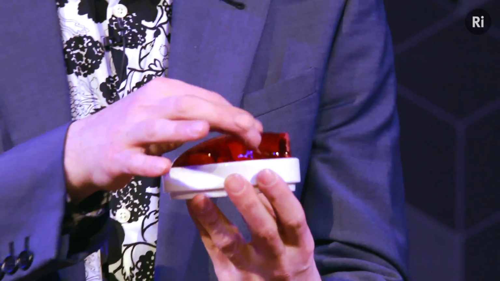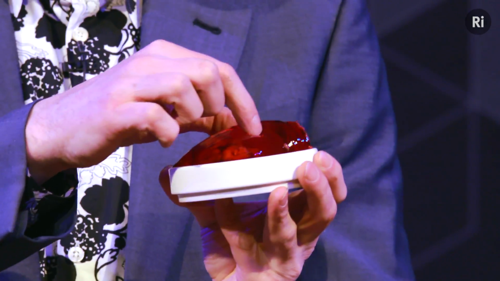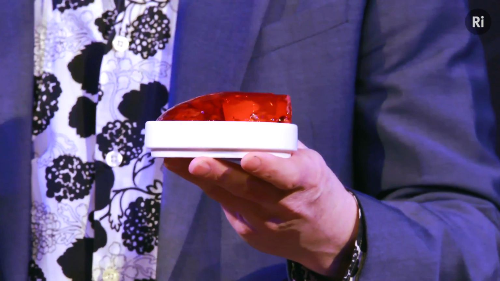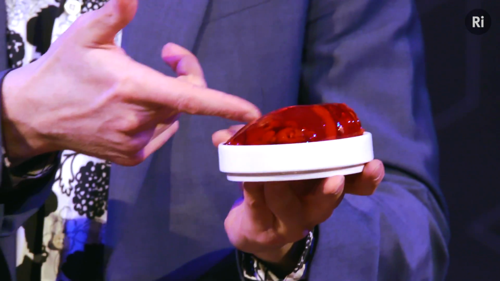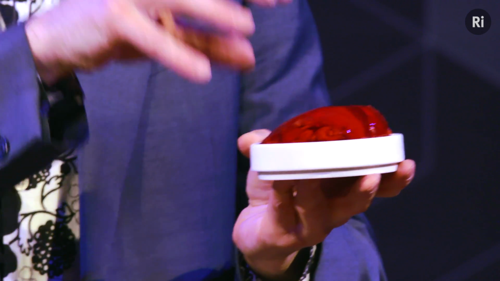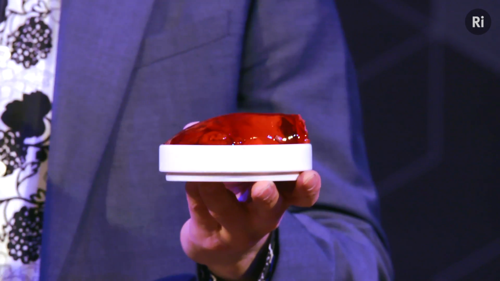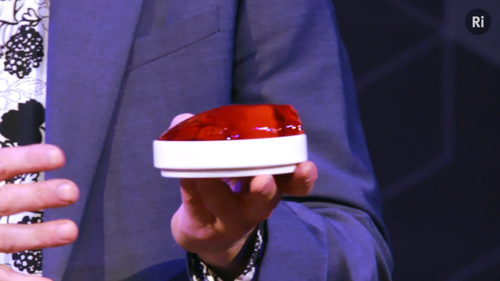And jellies are really interesting materials because they occupy this weird space between solids and liquids. And obviously, in the case of this jelly, there is a lot of water in there. But this water is not sloshing around. This water is somehow confined. But there isn't an outer skin that's confining it.